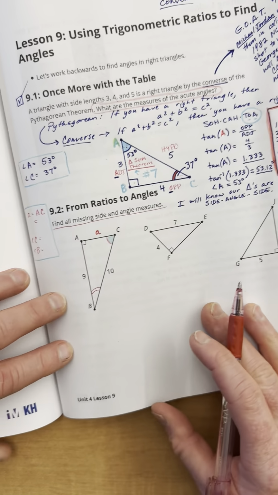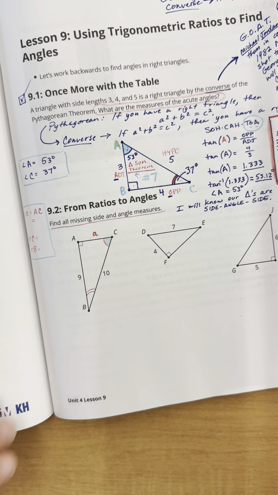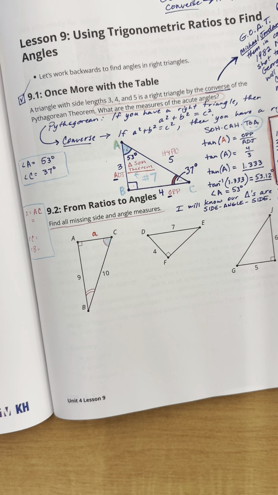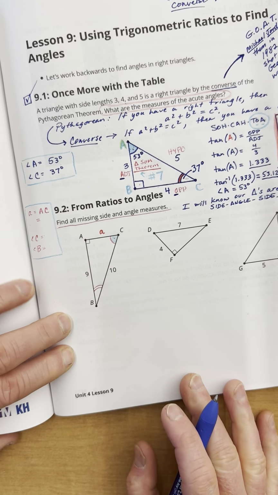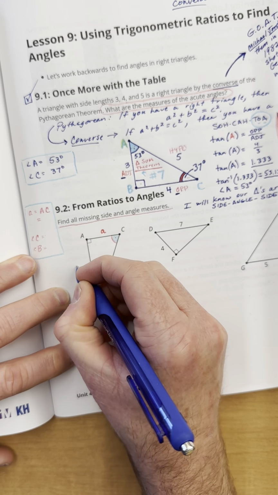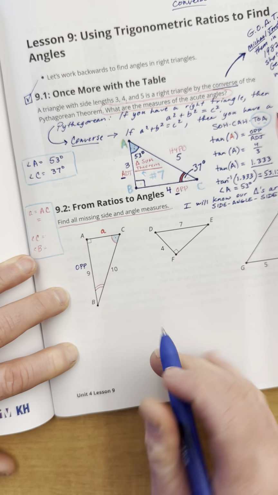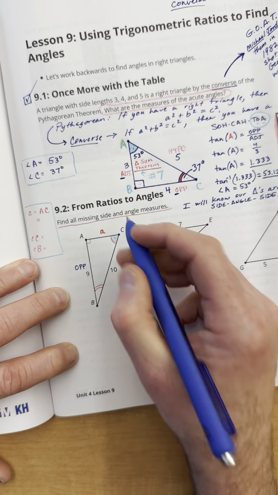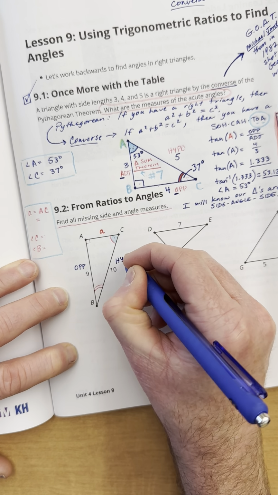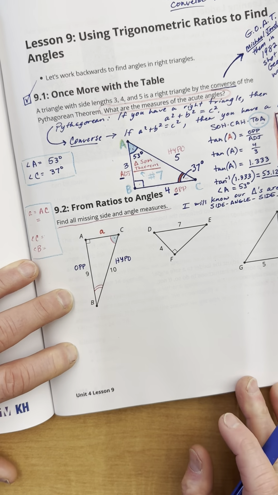So, all right, here we go. Angle C. First step is to label your sides. So there's angle C. 9 is going to be considered opposite. Does not touch C. 10 is hypo. Okay.